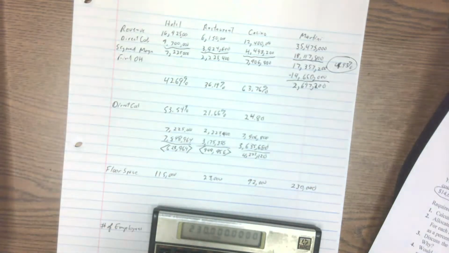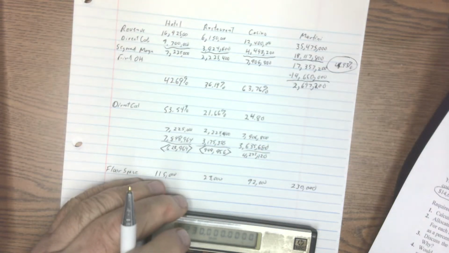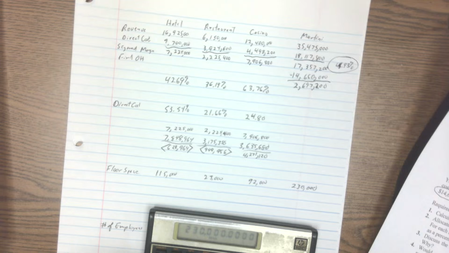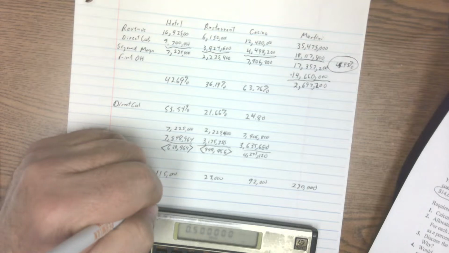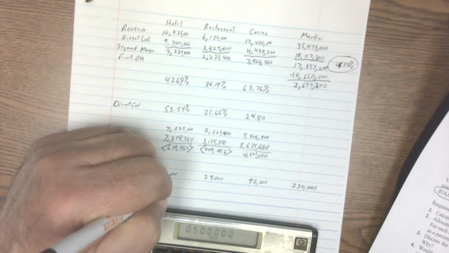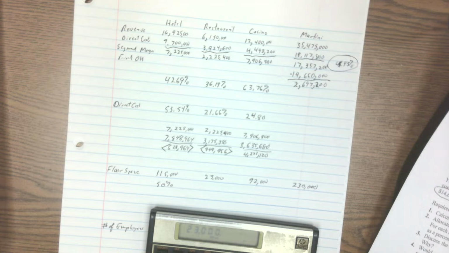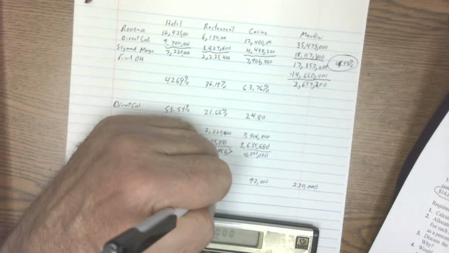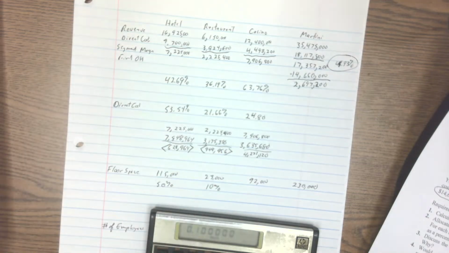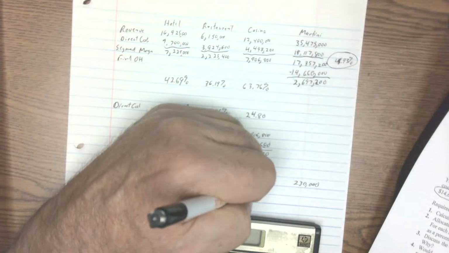Didn't need those zeros since they're all in thousands. And so we will store that. And so this is 50%. This is 10%. And this is 40%.